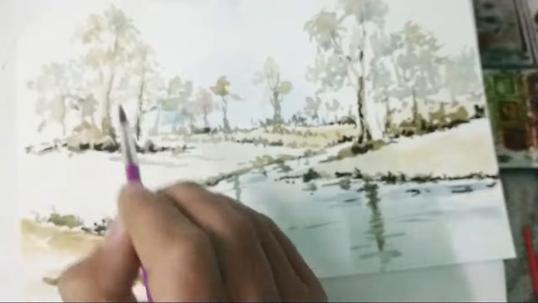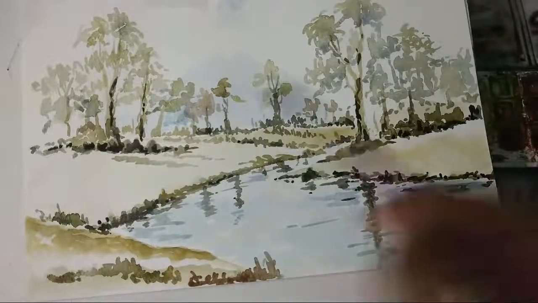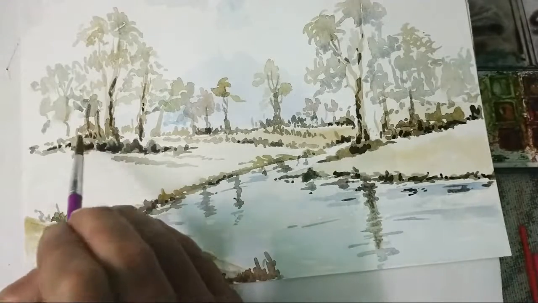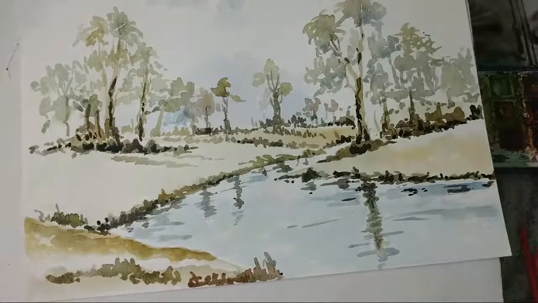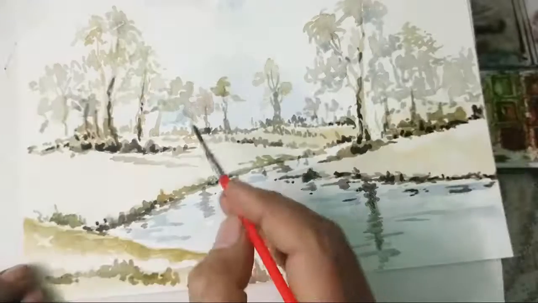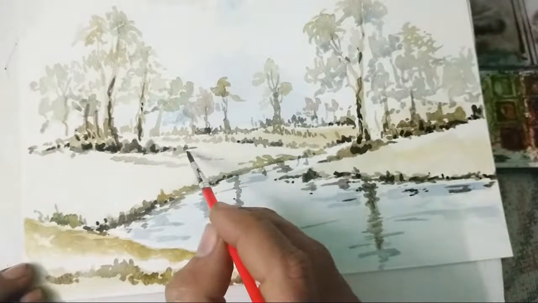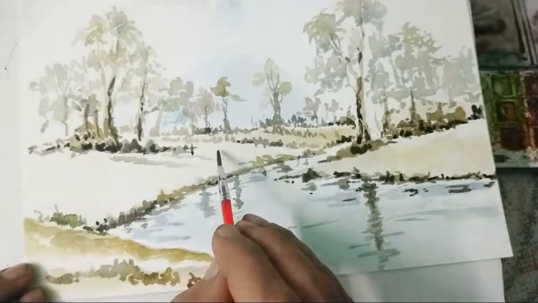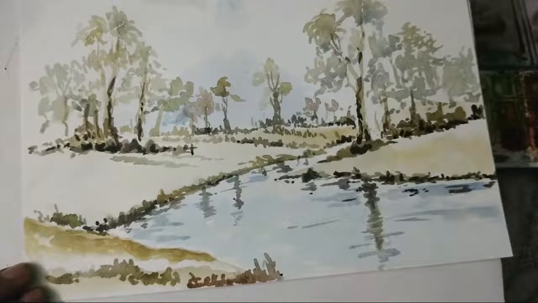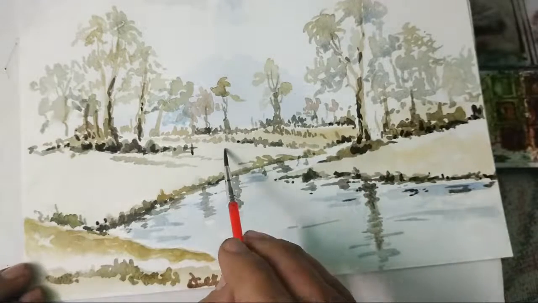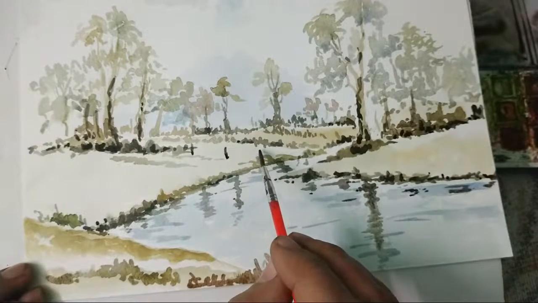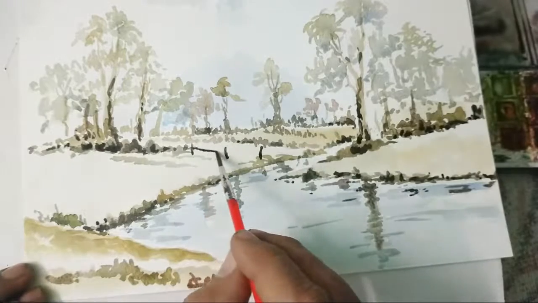Now here, just some strokes of dark. Now one important thing is there is a hedge, a boundary sort of. This boundary will help in giving life to the drawing. Now just softly we will do it.